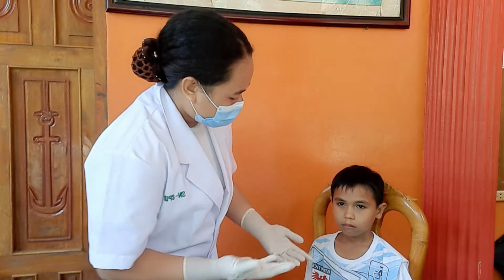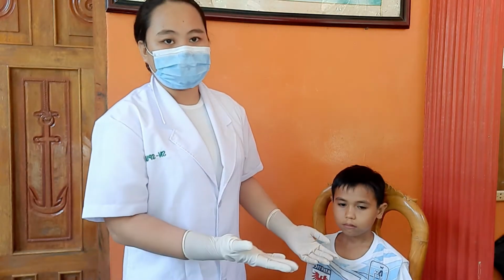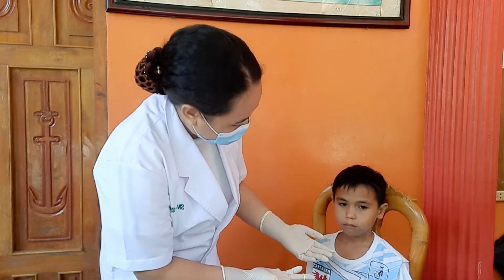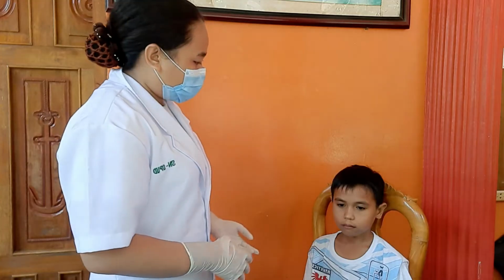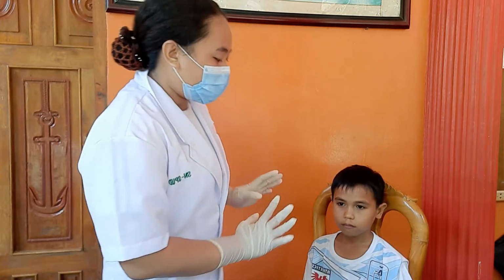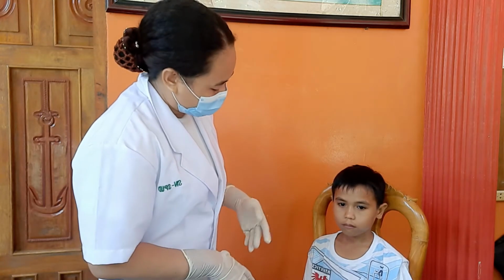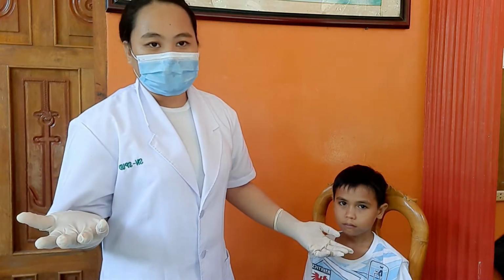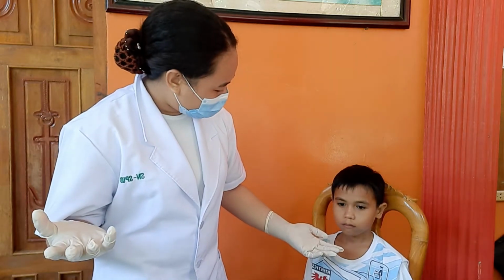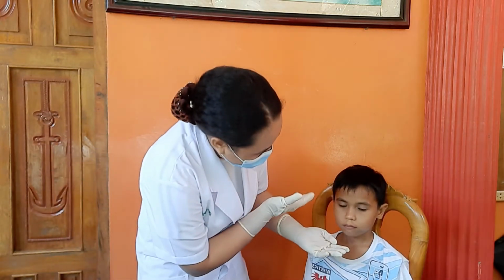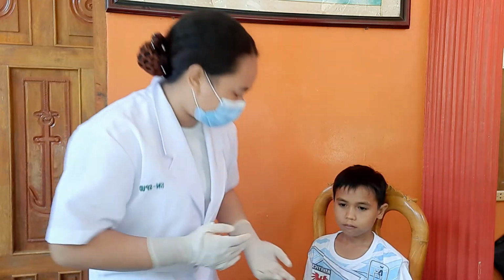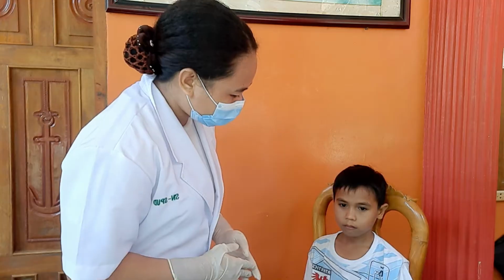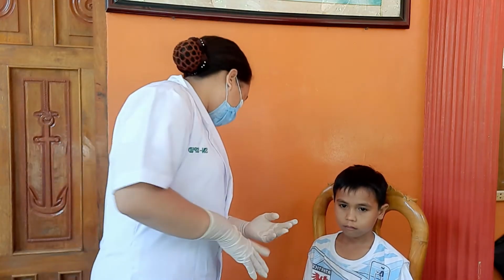So we can see here that there is no drooping on any side, which can be a manifestation of Bell's palsy. So we will now inspect for the face. So we will have to see the appearance here. It is normal. We will check if there is symmetry of facial features. Here are the brows, the eyes, the nose, and the lips of the patient, the client, and it is normal. It is symmetrical.